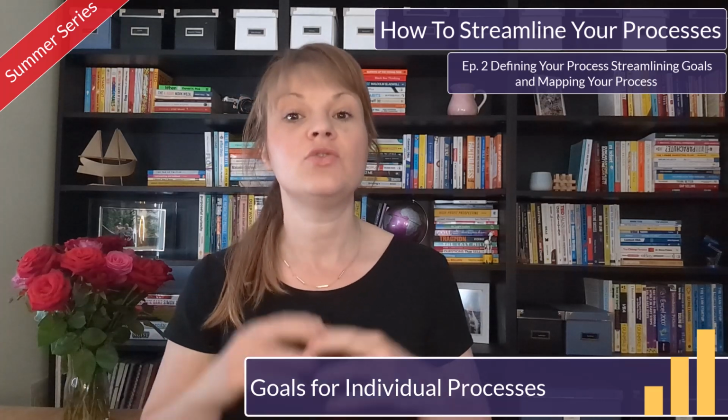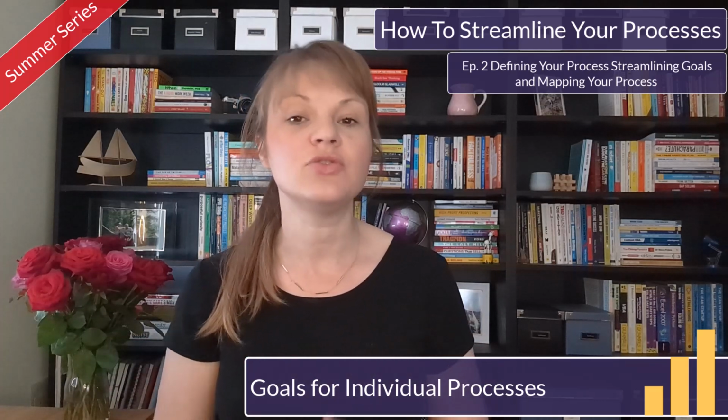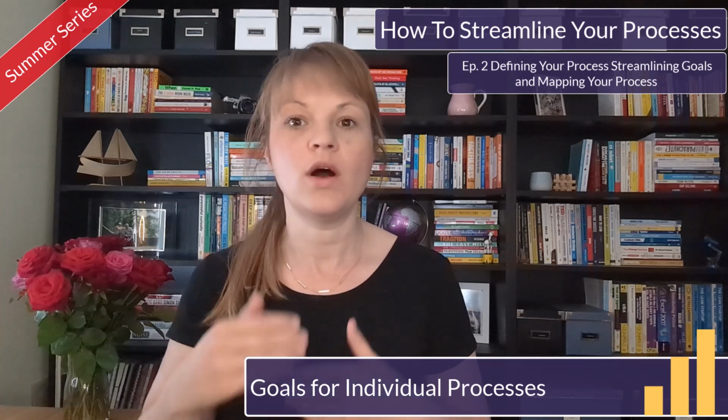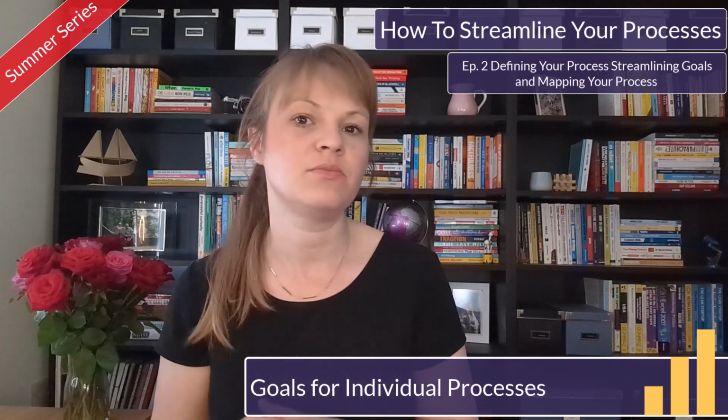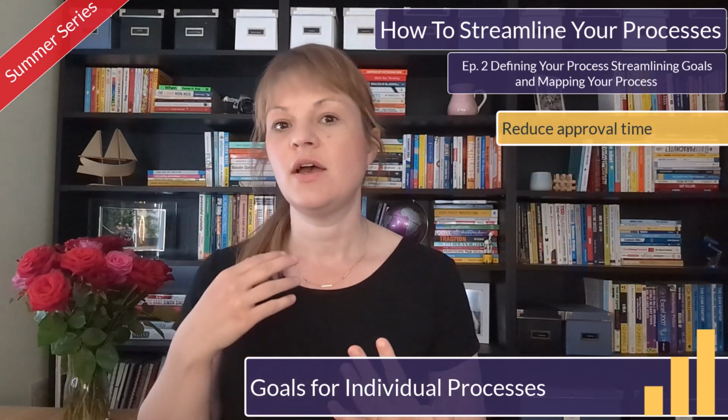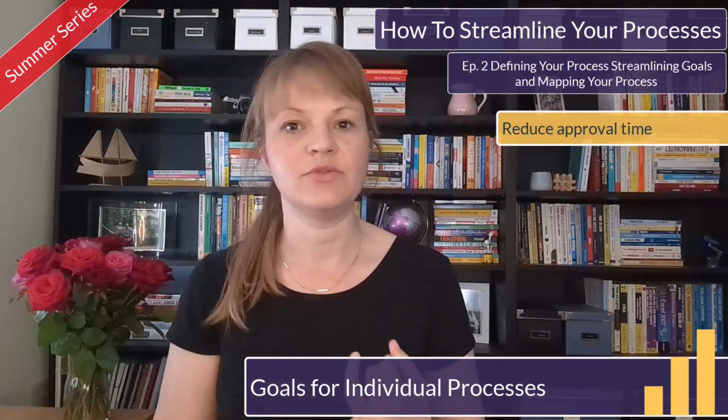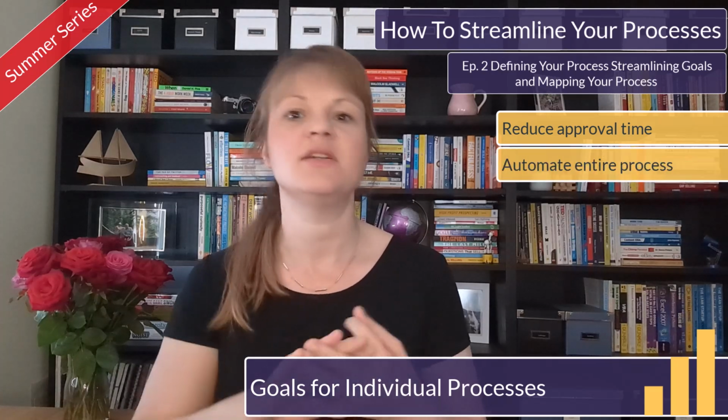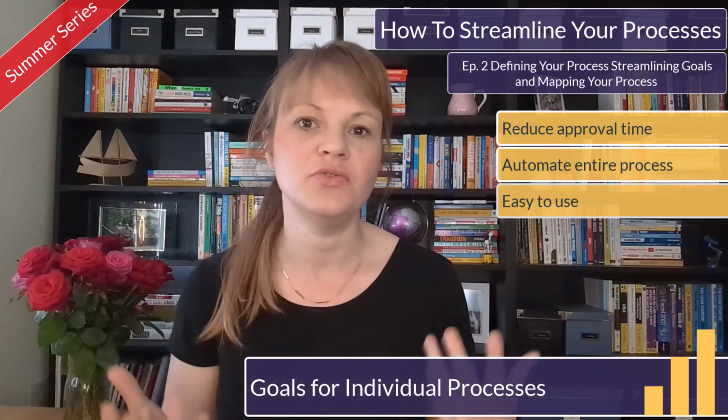But if it isn't your core process that you're looking at, you should also create a list of what my goals are with optimizing this process. So if it's your holiday request one, it might be my goal is to take less time to approve it, I want it to be automated, and I want it to be easier for staff to use, let's say. So let's look at an example of the sustainable profit model.